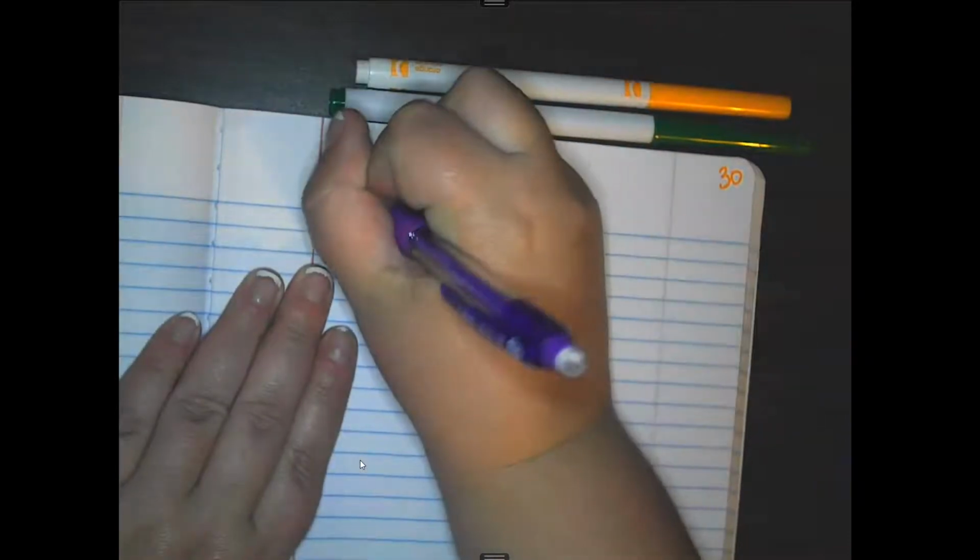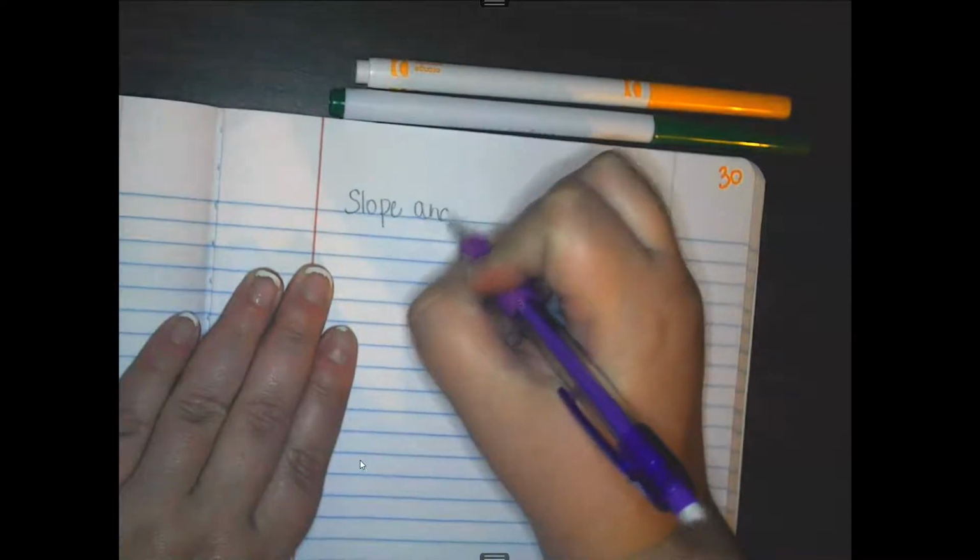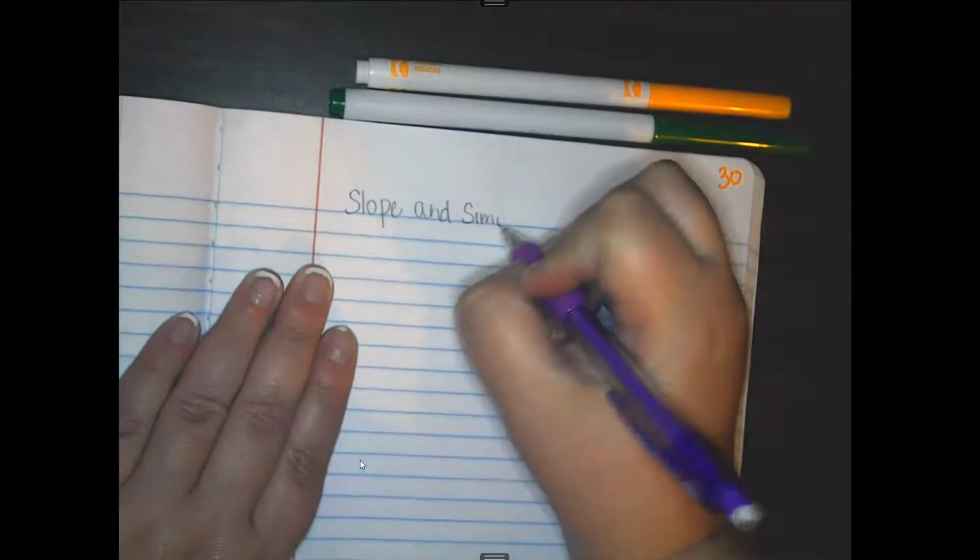So this lesson is sometimes a little hard for students to grasp. Honestly, it shows up on the STAR test, one question almost every year. And it's not one of those concepts that you're going to hear repeated over and over again. I'm not trying to say it's not important. I'm just saying it's not something that you're going to see in later grades necessarily. We're still dealing with slope, but this time we're going to be doing slope and similar triangles.